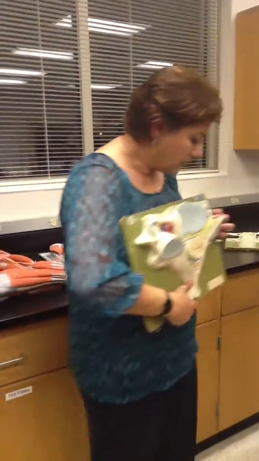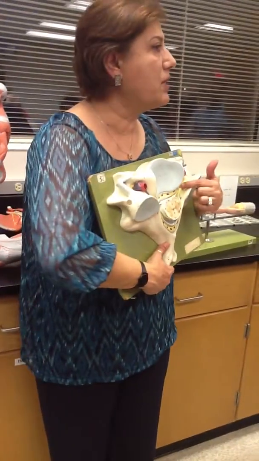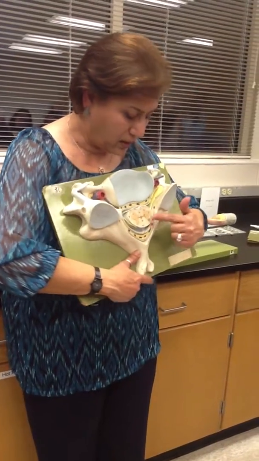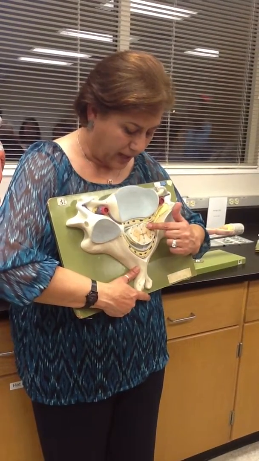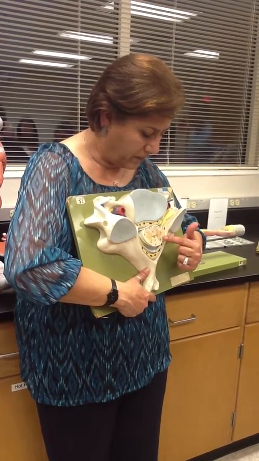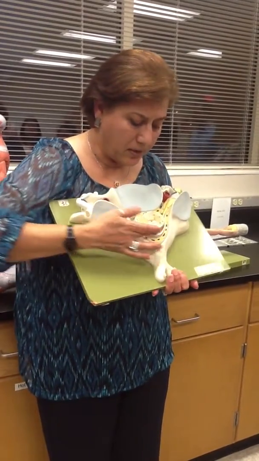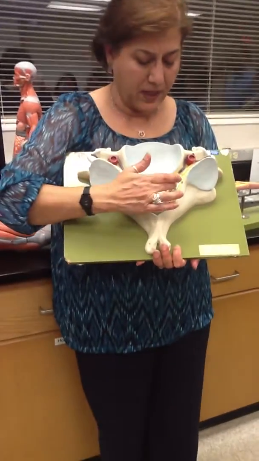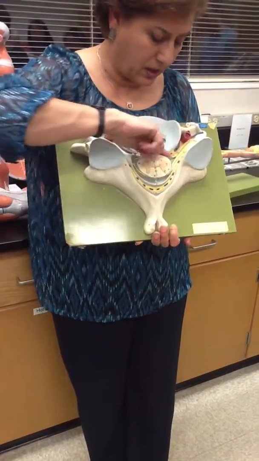Looking at this model is pretty much the same thing. You find the dorsal root ganglion, you follow it, so this will be the posterior gray horn, the lateral gray horn, anterior gray horn. Right here we have the posterior column, the lateral column, the anterior column. Right on top of the spinal cord, we have the pia mater. This will be the dorsal root, sensory. This will be the ventral root, motor.